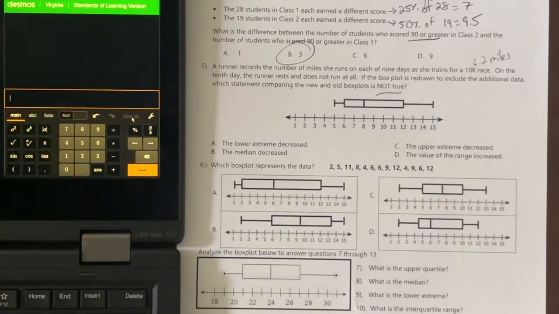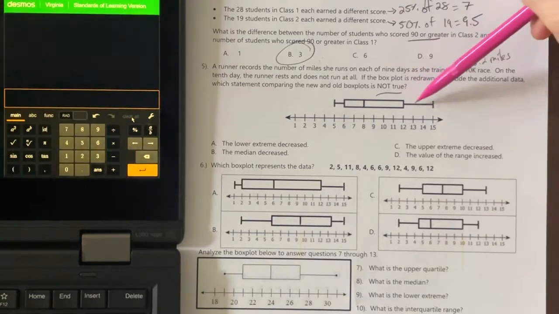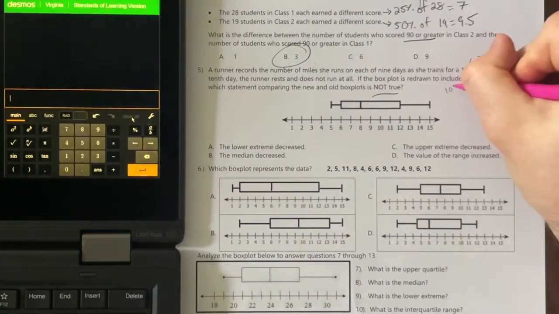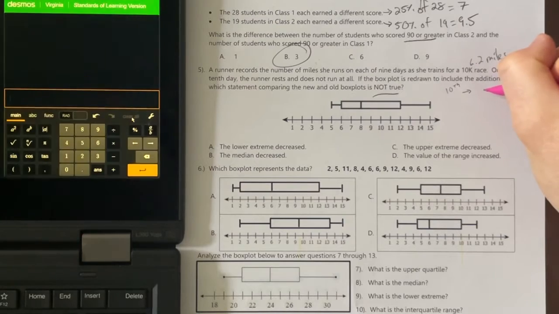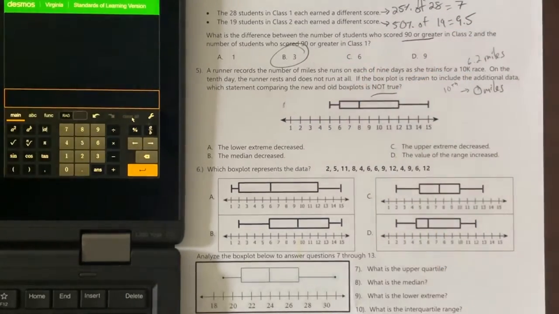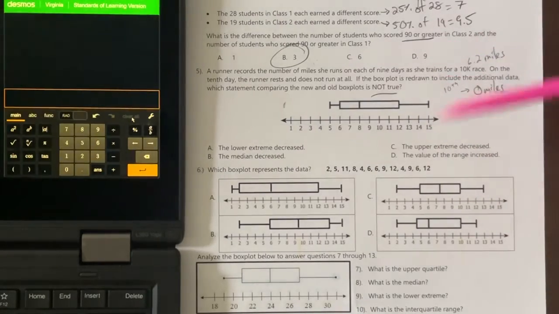All right, on the 10th day, the runner rests and does not run at all. Okay, so it gives you 9 days, and then the 10th day, it would be 0 miles. So we'd say 0 miles. That means we should have a value down here now. A lot of things are going to change, but let's see what would happen.